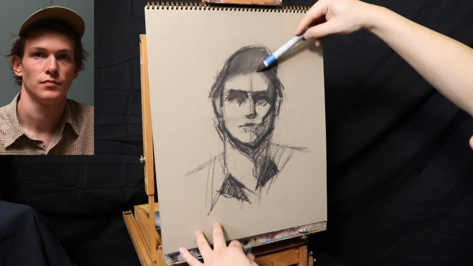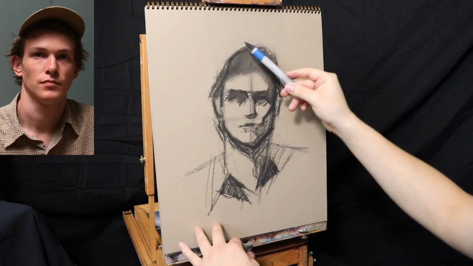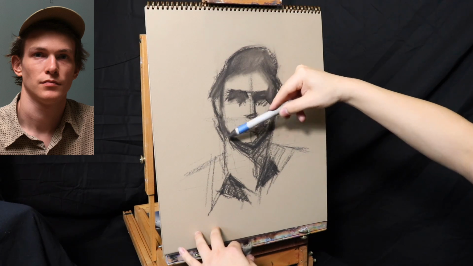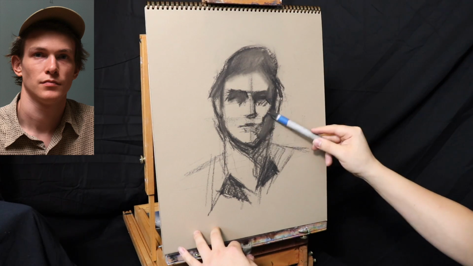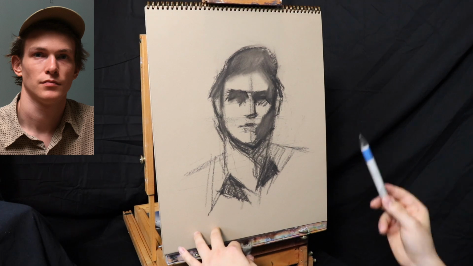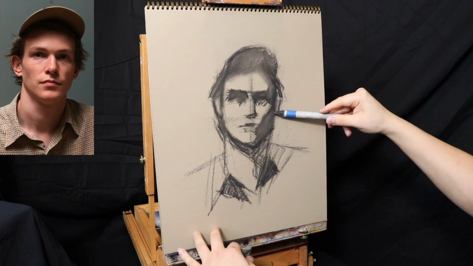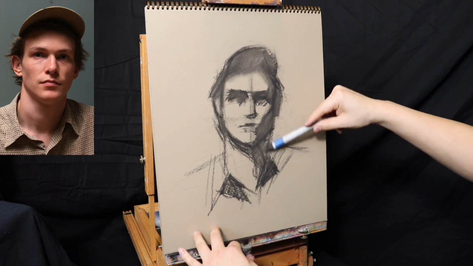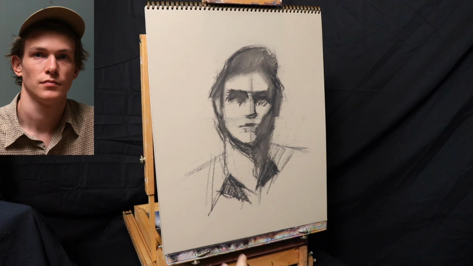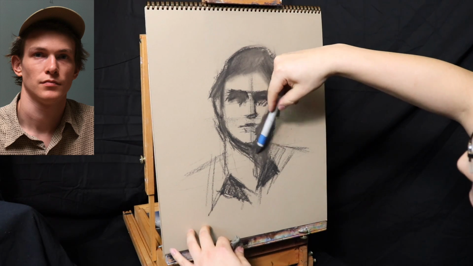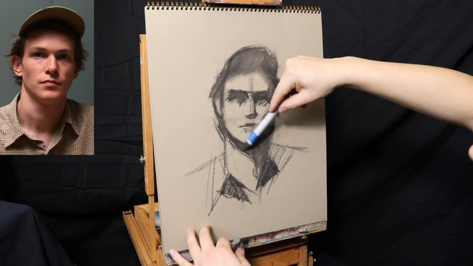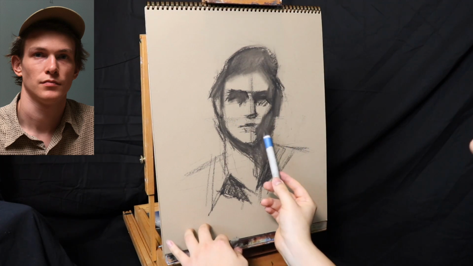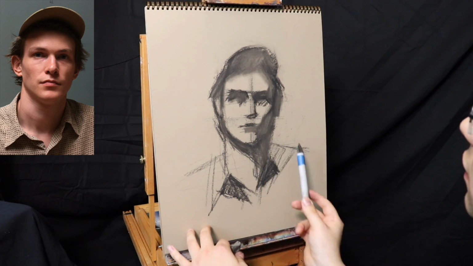So let's create a little edge here. Use the stump for this. Stump all of this. Let's try to preserve that little angle that we made earlier. And again, this is a very painterly approach. This is very similar to the way I would start some of my portrait painting videos. Little angle change there, and this dark shape comes out a little further.